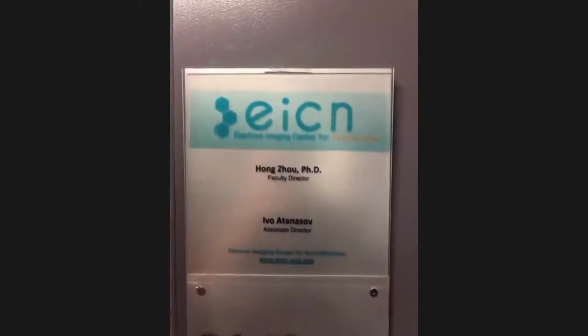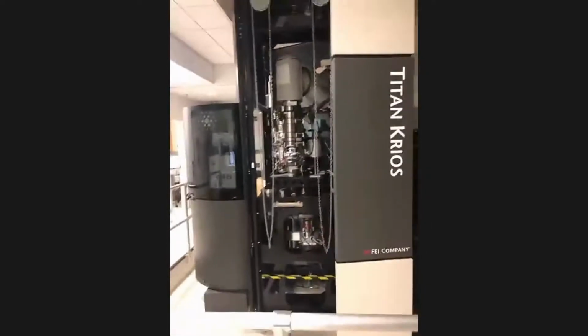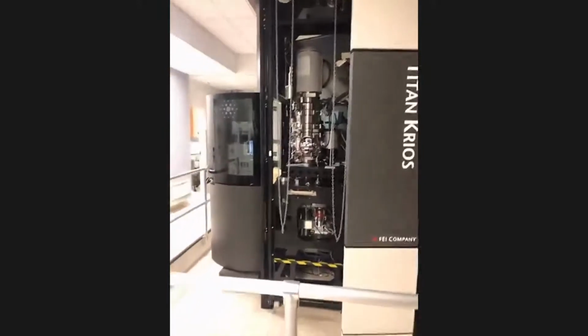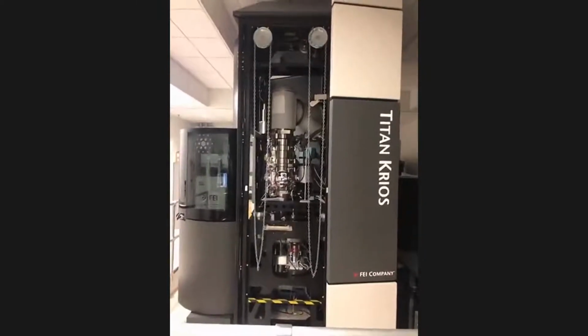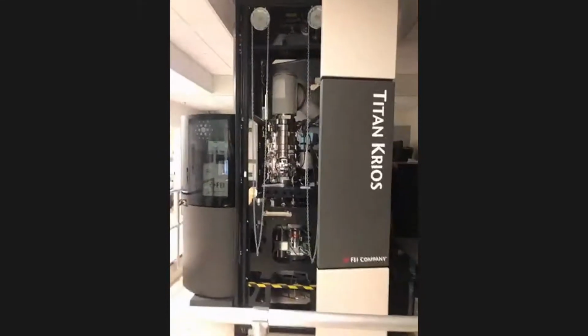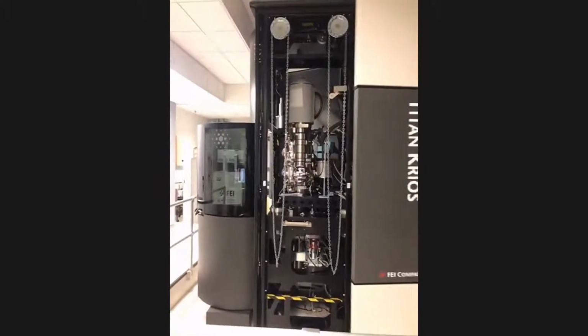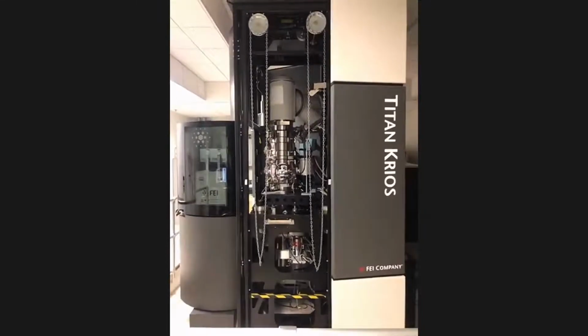So where we're at now, let me see if I can get the logo here. We are entering the Electron Imaging Center for Nano Machines, and we are walking into the room to see a very advanced transmission electron microscope that works at cryogenic conditions. So remember, cryo is cold. The system is basically operating at the temperature of liquid nitrogen. And what this particular microscope allows us to do is look at structural biology, the structure of physical objects like the viruses that you saw, proteins, etc., one at a time and with incredibly high resolution.